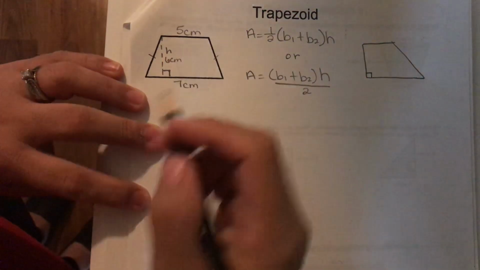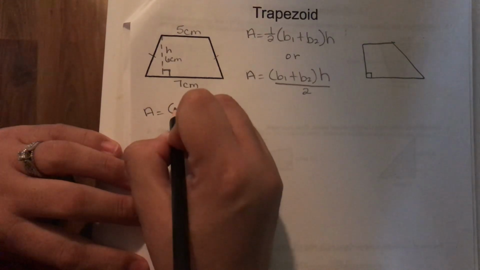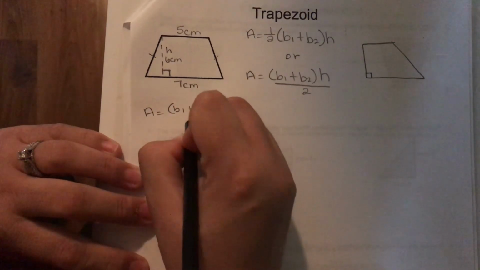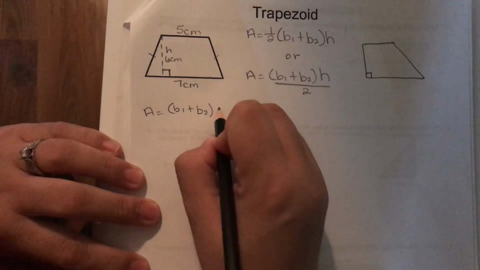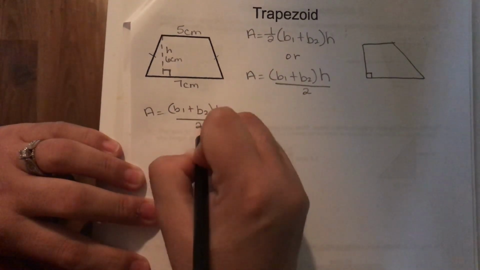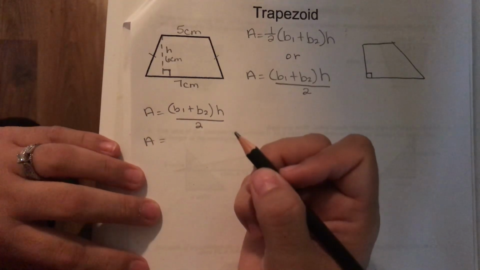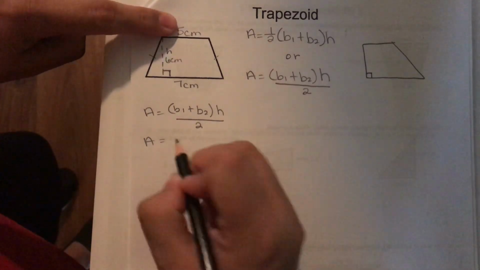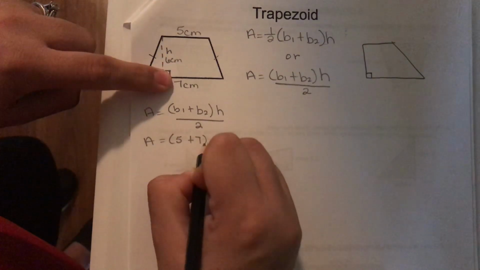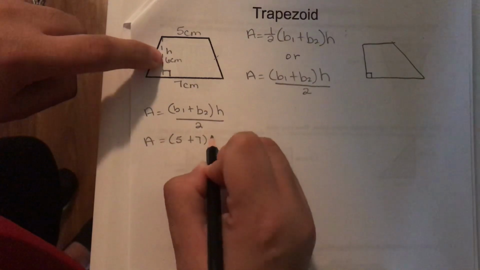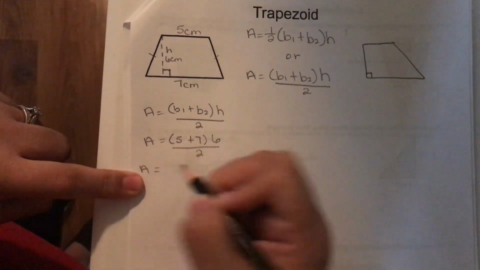Okay? So here's our formula. I'm going to use the second formula because it's a lot easier. Remember that you have to add the bases, not multiply them. So you can decide whichever base you want to be base 1. It's up to you. I'm going to say that this is base 1. So we're going to go 5 plus 7. And then I'm going to multiply it by the height, and then I'm going to divide by 2.